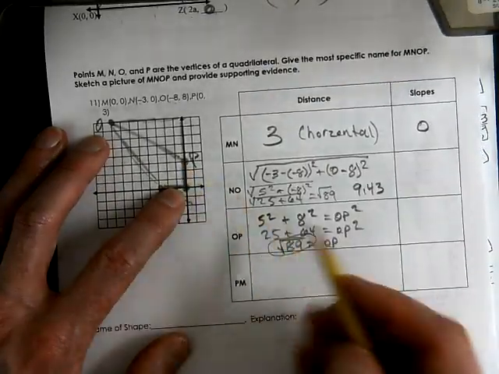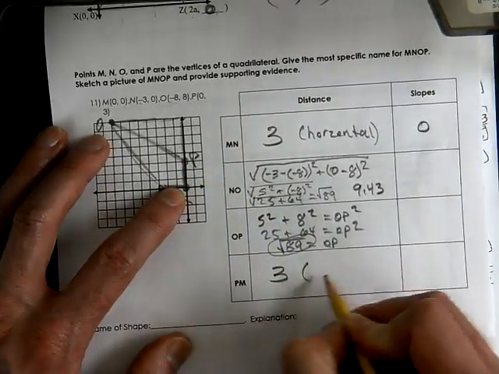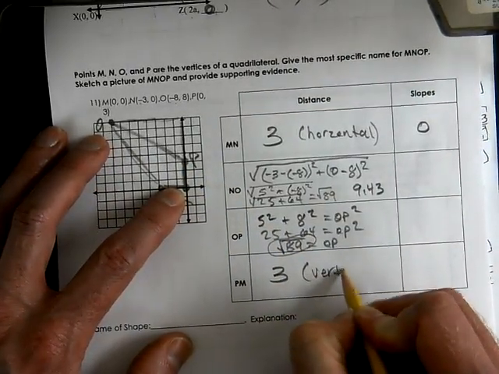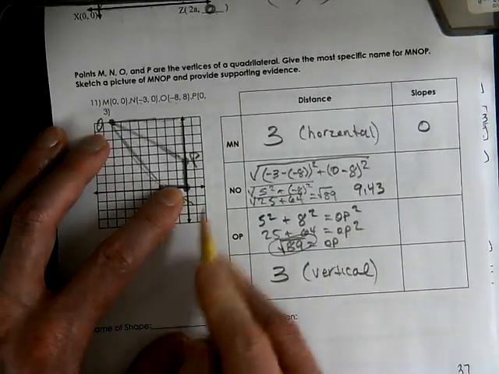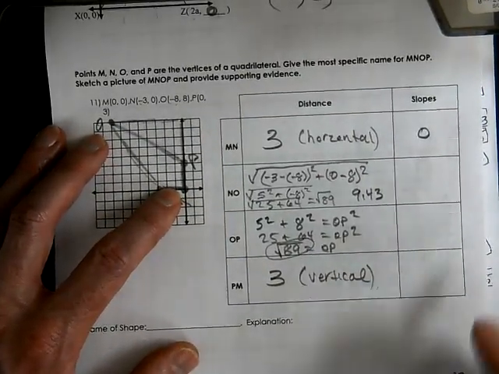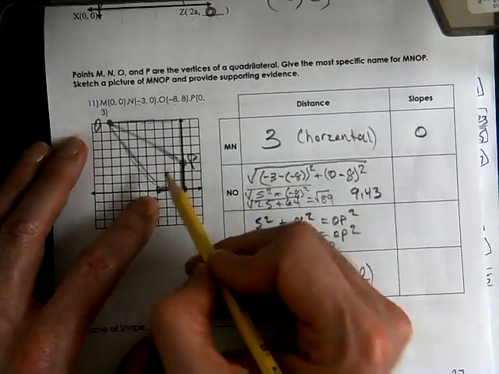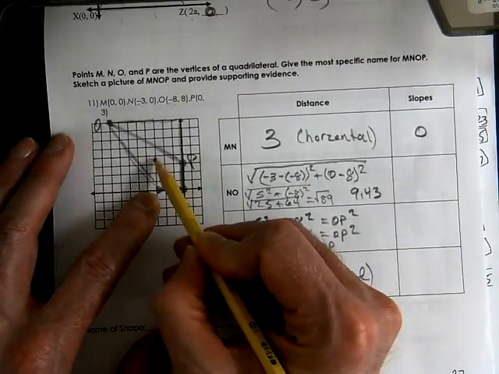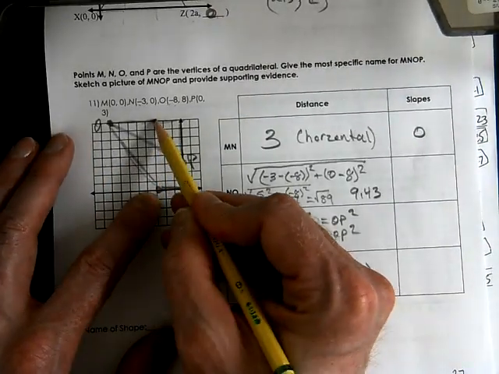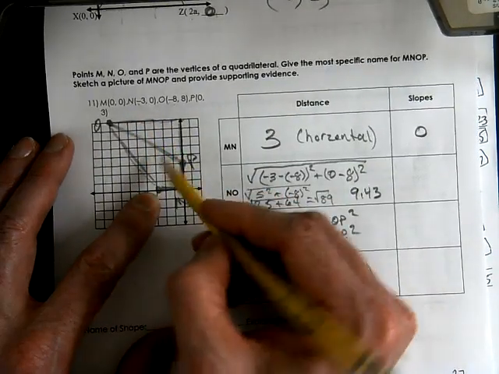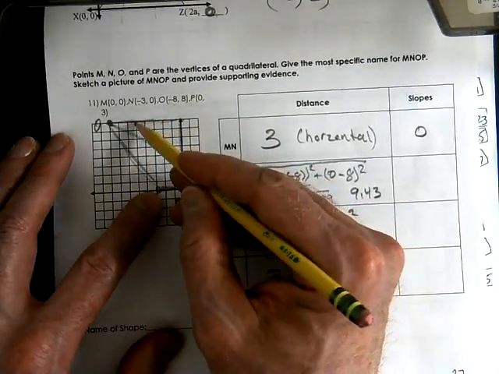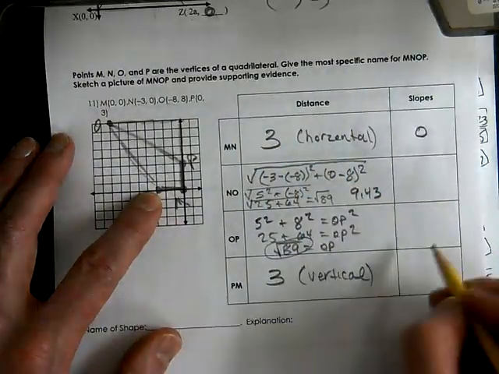PM is vertical, so that's a distance of 3. So that's my work saying that it's a vertical line. This slope is rise up 1, 2, 3, 4, 5, 6, 7, 8 over 1, 2. Let's be sure I do that again. Over 1, 2, 3, 4, 5.